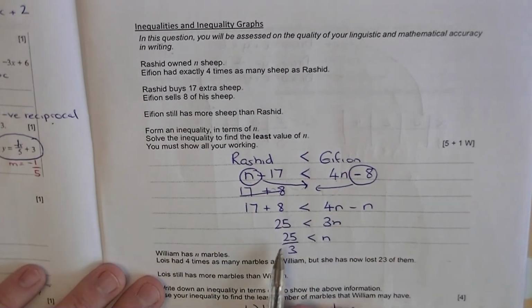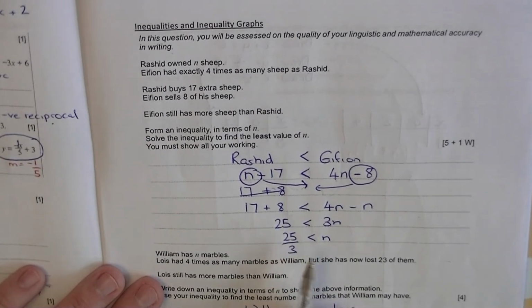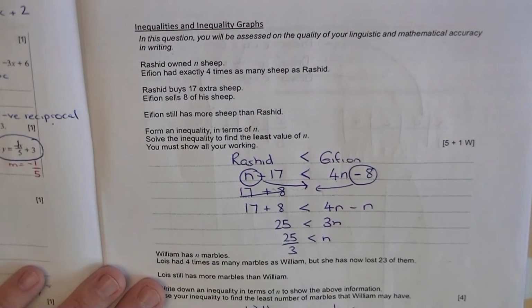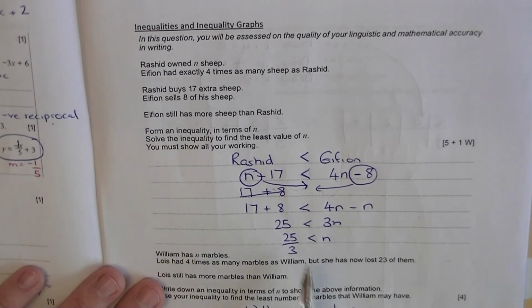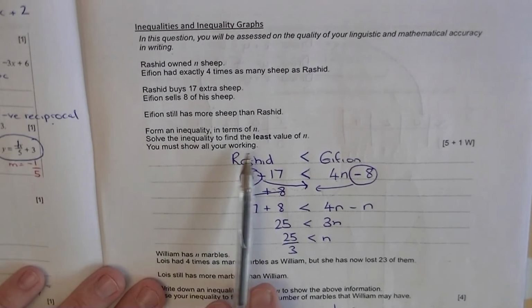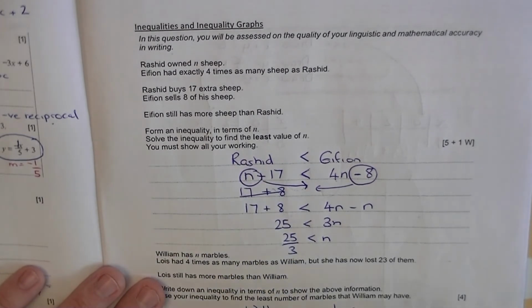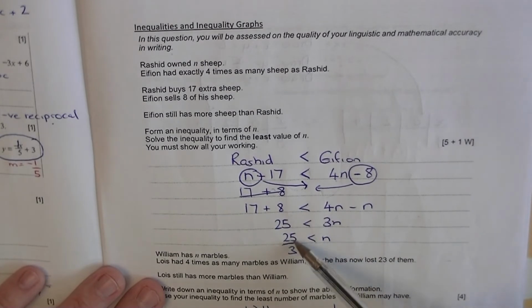But it's not n is equal to this. In this case, n is bigger than this. Now, we don't have to work this out because 3 doesn't go into 25. However, there is another part to this question that says, solve the inequality, done, but find the least value of n. So n is bigger than 25 over 3.